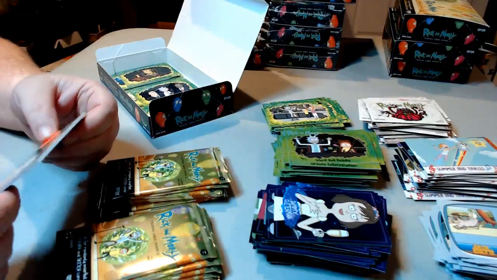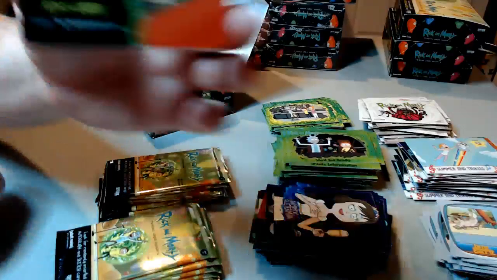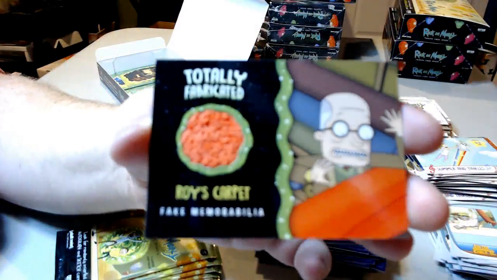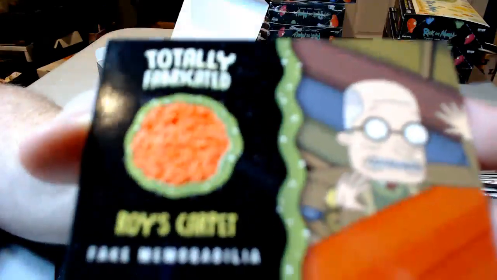Roy's Carpet. I don't remember pulling this one at all in the other 5 cases. So I don't know if this is a SP or SSP.